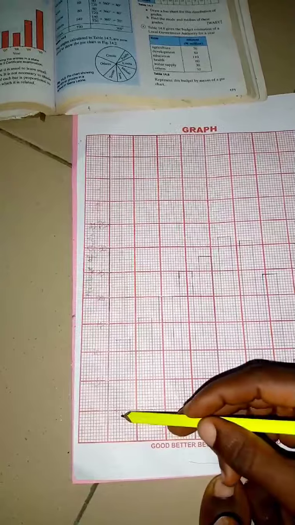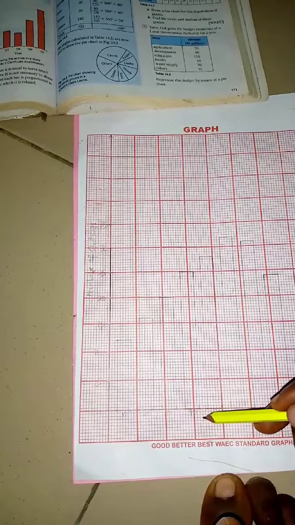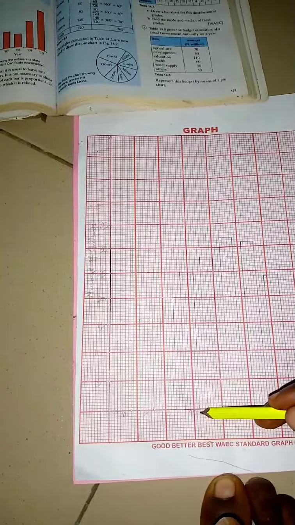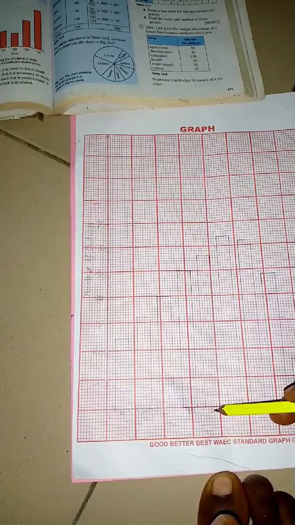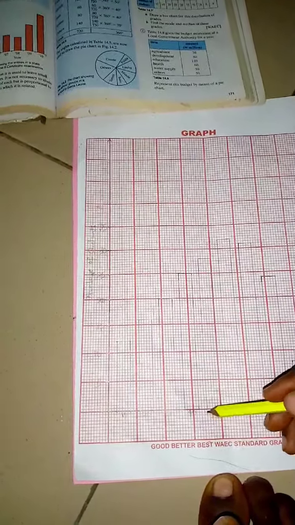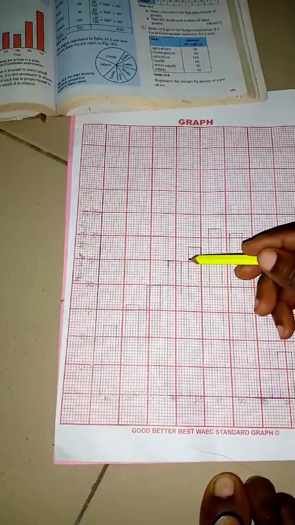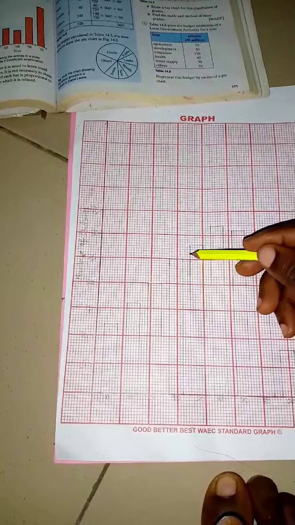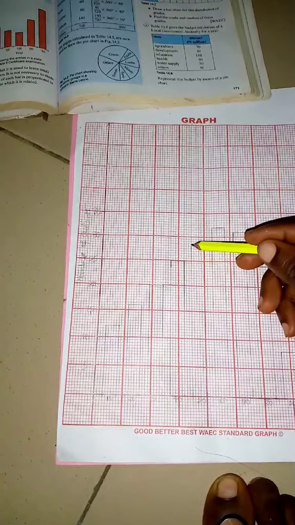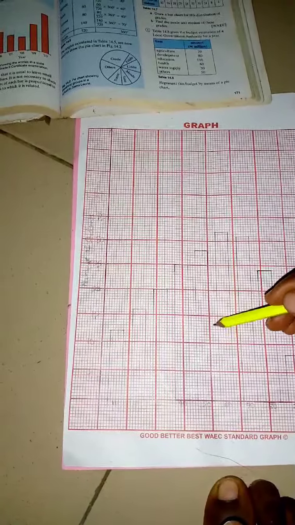And you'll be writing the units under each bar: 10, 20, 30, 40. For 50, we are going to 28. For 28, you move 25, 1 to 26, 1 to 27, 1 to 28. 5 lines to this place, bring it down.